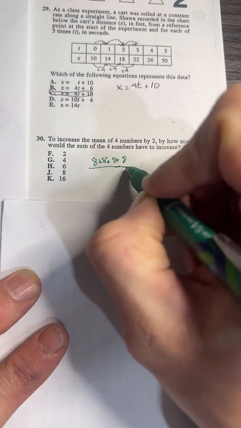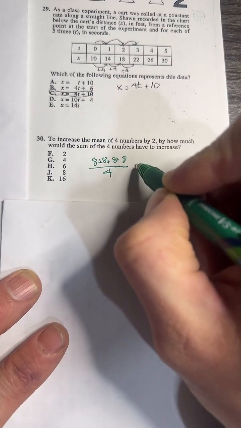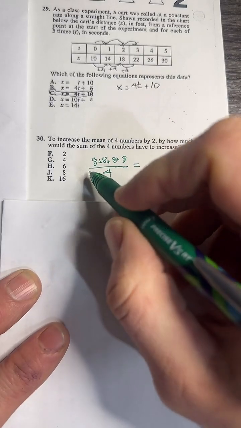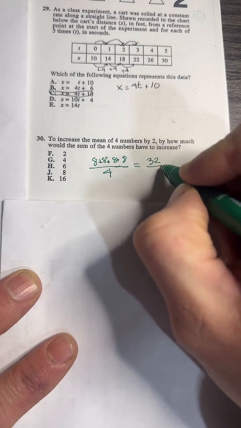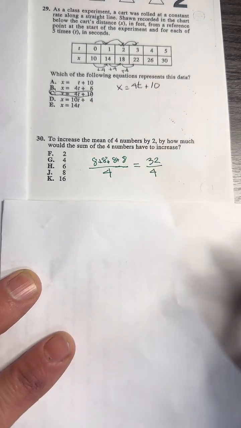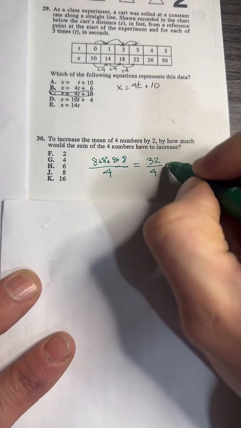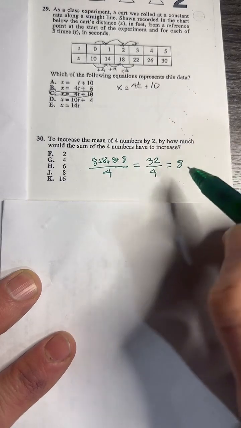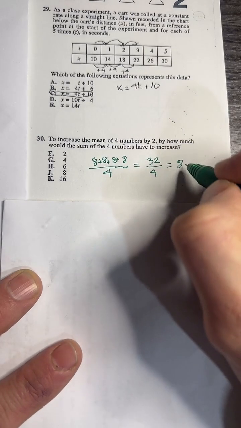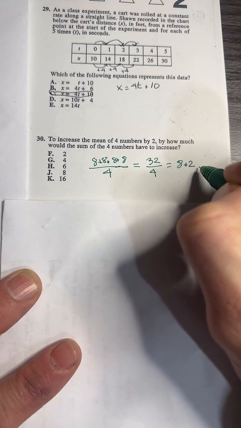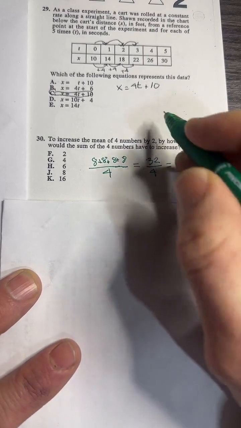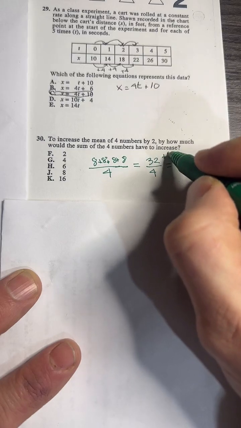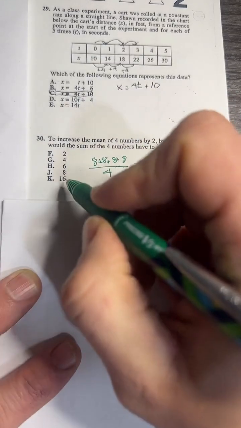If I take the mean of 4 numbers, all right, so if I take 8 plus 8 plus 8 plus 8 is 32, divided by 4, okay, that's going to give me 8, right? That's my average. If I want to make this average to be 10, I need this to be 40. So in order for this to be 40, I would have to increase by 8, all right? So that's going to be J.